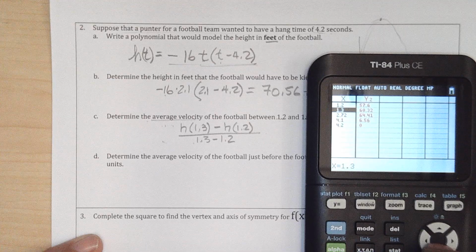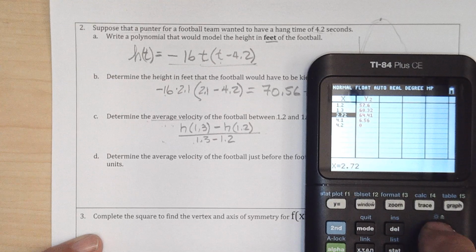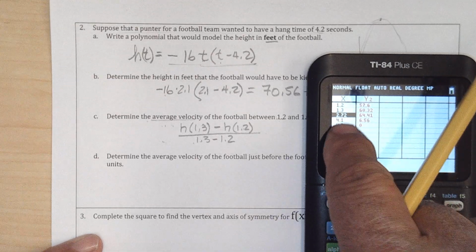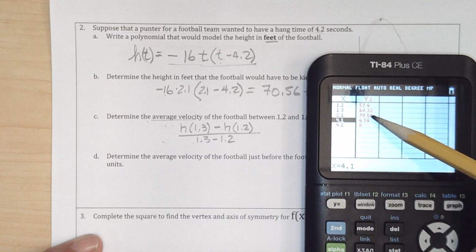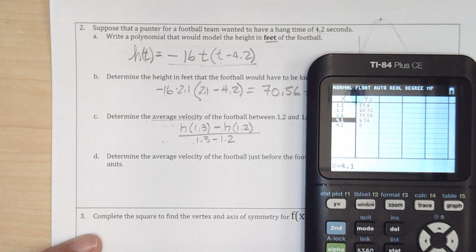I can just type them in here. I can type anything I want in here. One of the things we needed to find was at 2.1, and there's the 70.56 that we had here.